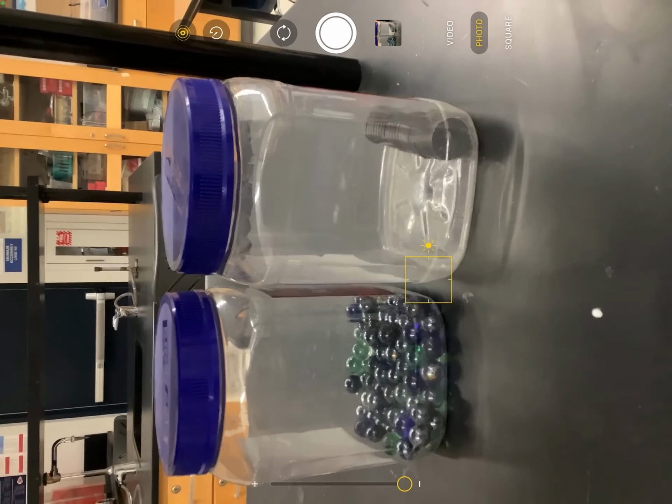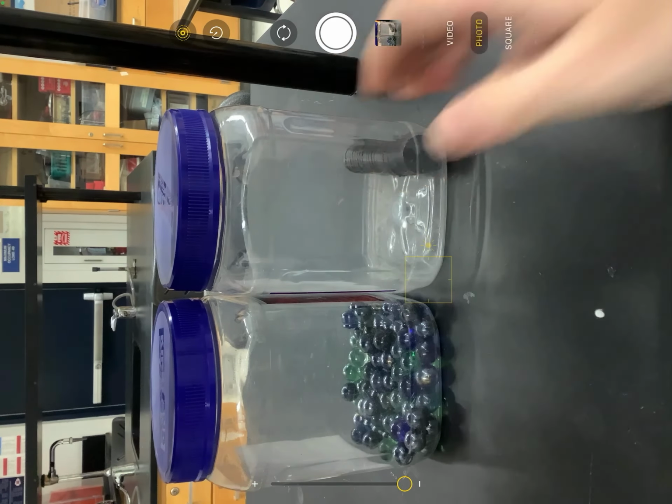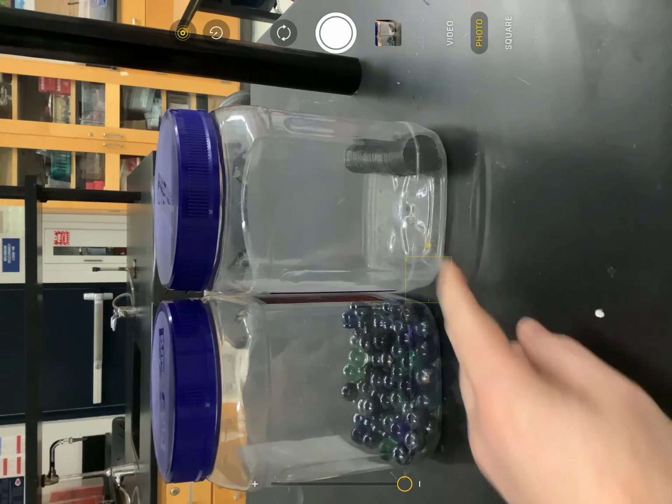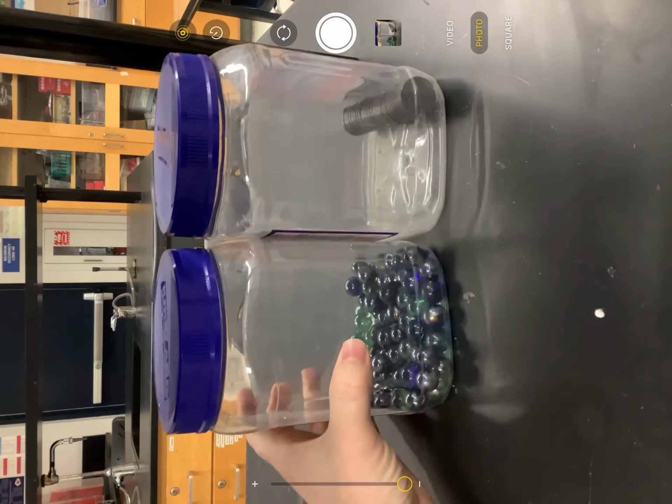Okay, so recording. All right, so we have two jars here. In these two jars, we've got some marbles and some magnets. What I'm gonna do is shake them up a little bit and we're gonna see what happens. You could probably make some predictions, right? What do we think is gonna happen when we shake the marbles up? What are they gonna look like? Okay, let's find out.